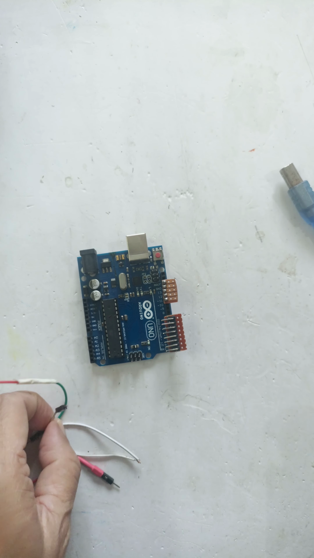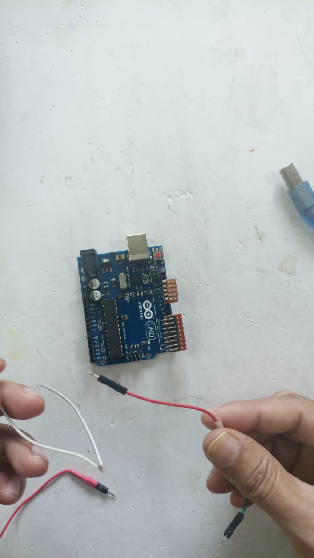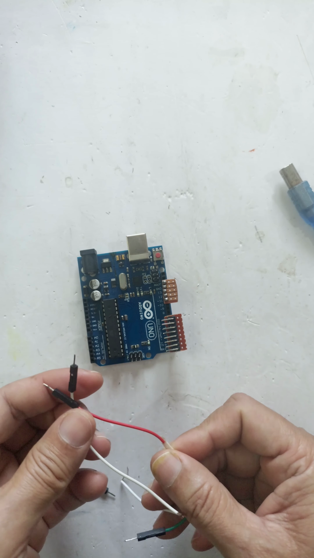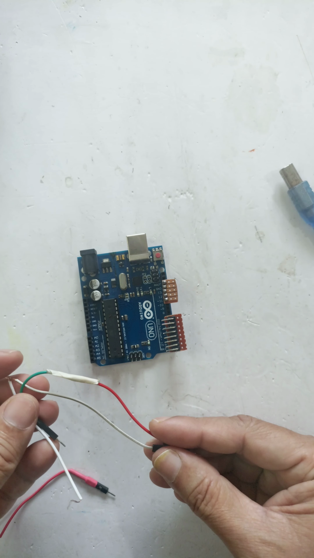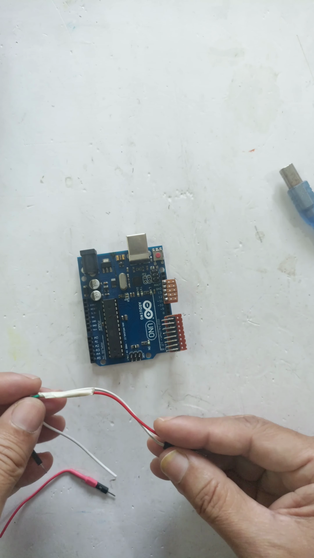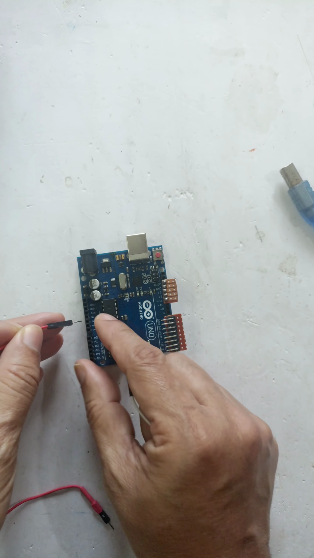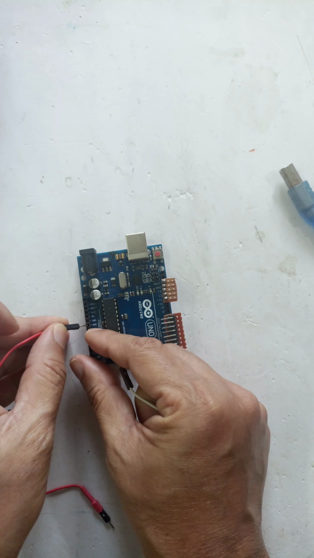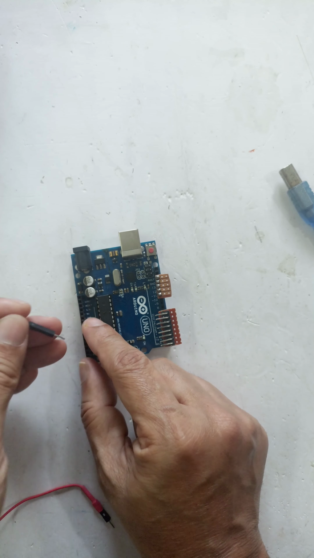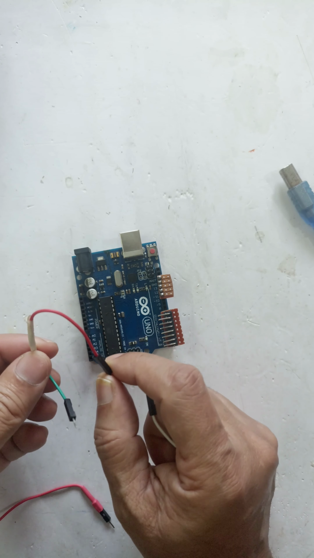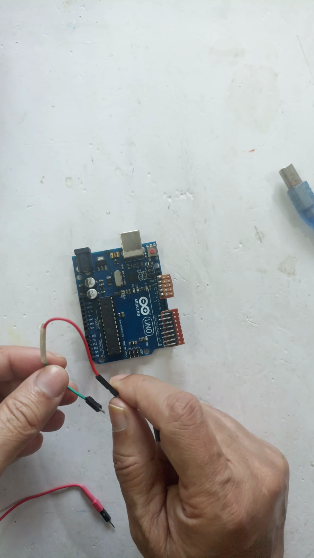Next comes the jumper cable wires. If you're designing a project for immediate use and you don't want to keep the project, you just want to demonstrate, so you just put the connectors. But if you're using the same project a month later or two months later, these connectors get rusted and they don't work. So that is the reason your project will not be working.